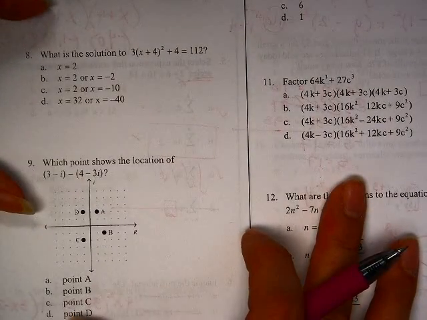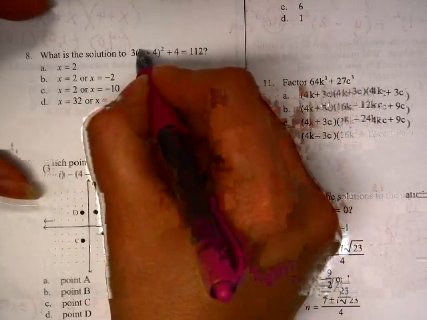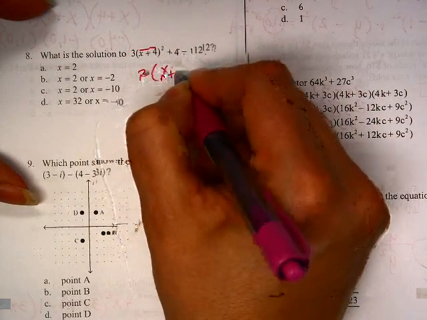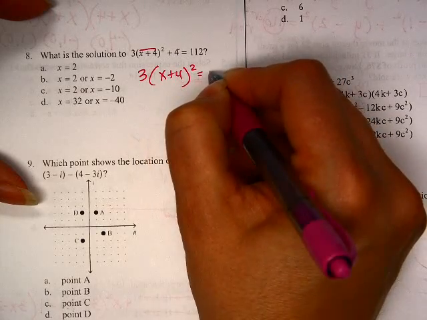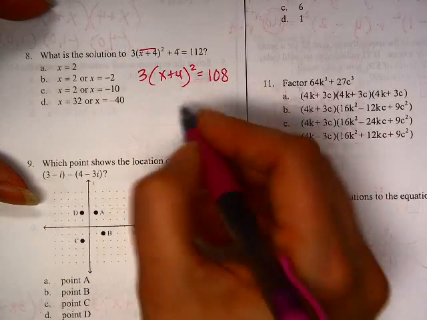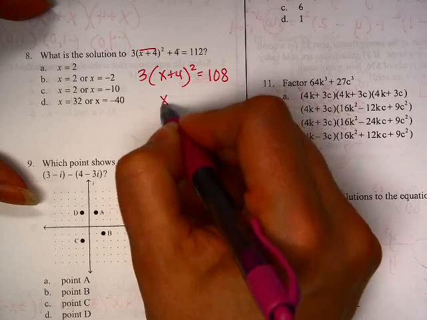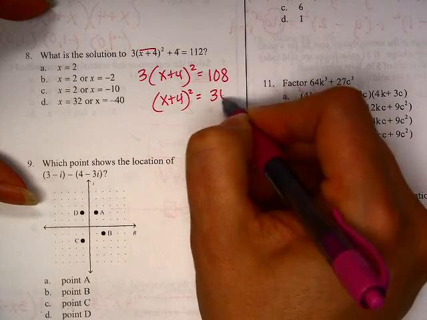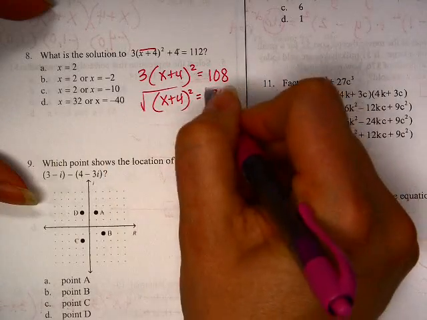Alright, 8, we've got solutions, so I need to isolate that. So I need to move the 4 over first, we'll do that. 8? I divide by 3. Goes into 6 times. I square root.